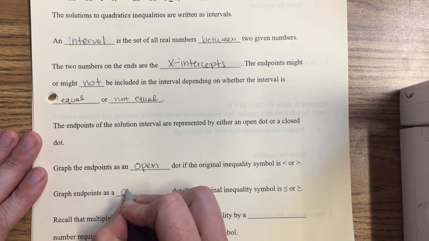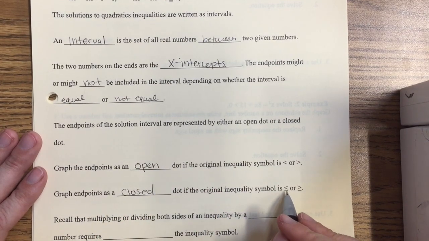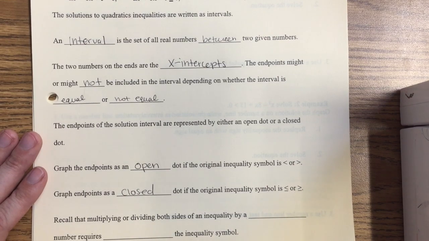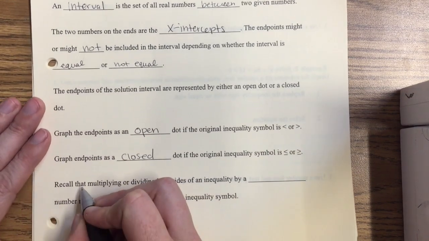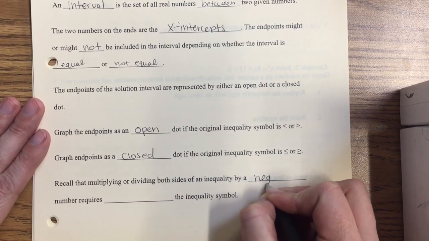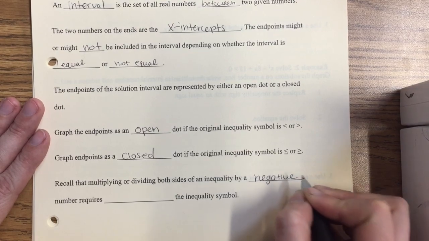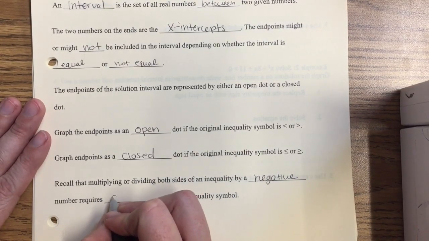If you graph it with a closed dot, the inequality states that it was equal to those points. Recall that multiplying or dividing both sides of an inequality by a negative number requires flipping the inequality sign.